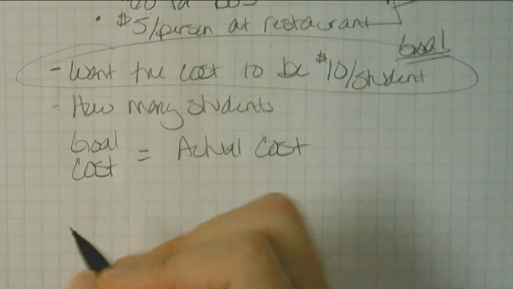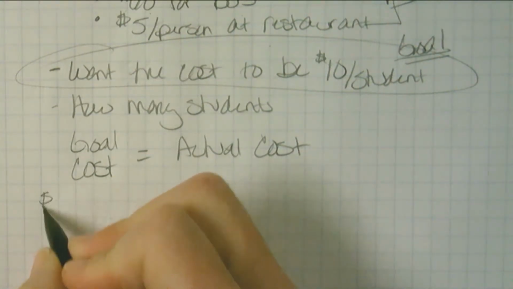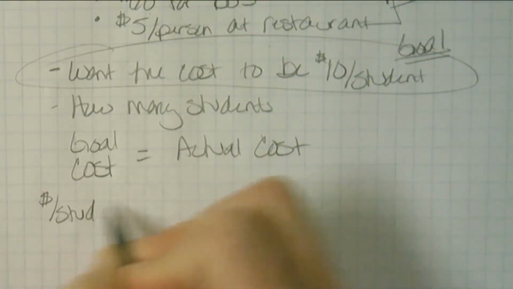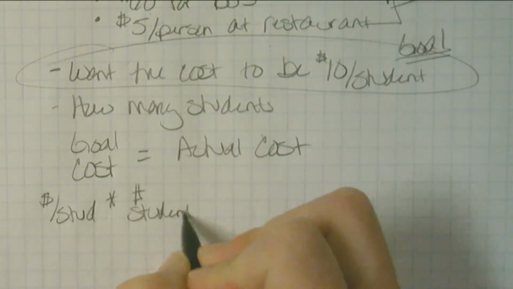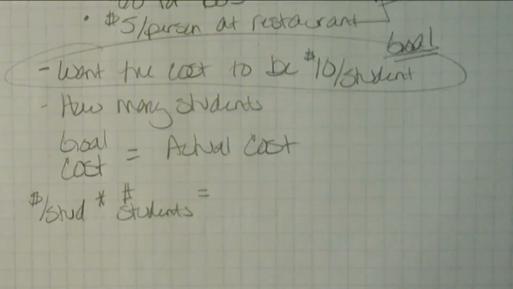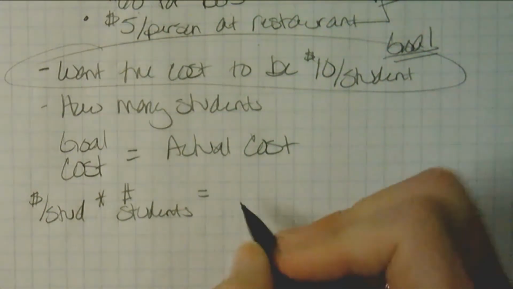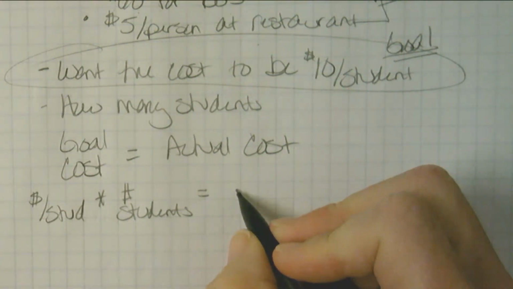Matthew? Excellent. My cost per student times my number of students equals. How about my actual costs? How am I going to figure that out? Cullen? I mean, what am I paying for?